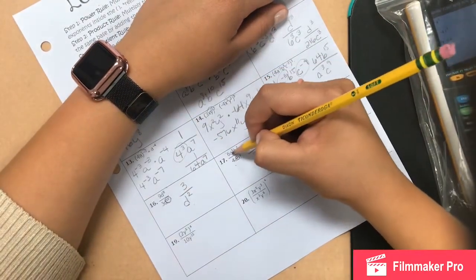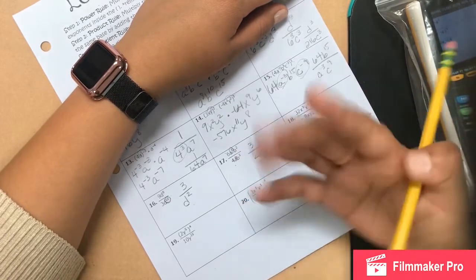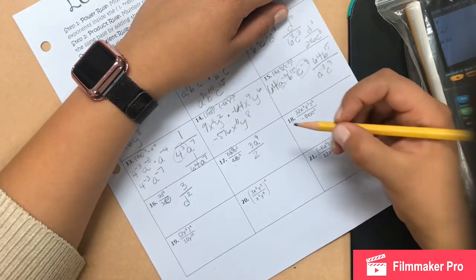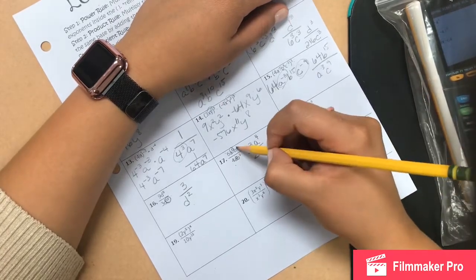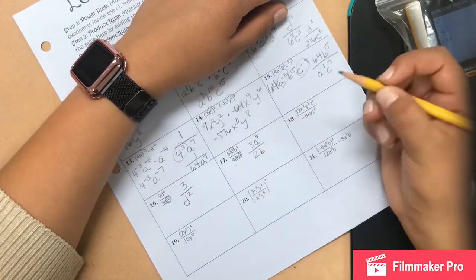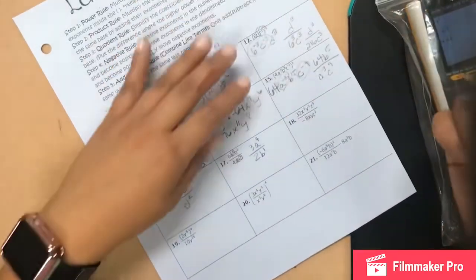I have 5 and 1. 5 is the higher power, so 5 minus 1 is 4. And a is going to be in the numerator because 5 was higher. Then b, I have 2 and 3. 3 is higher, so b is going to be in the denominator. And 3 minus 2 is 1, or just b.